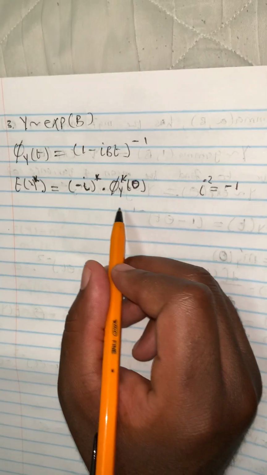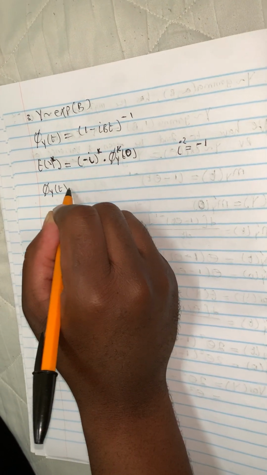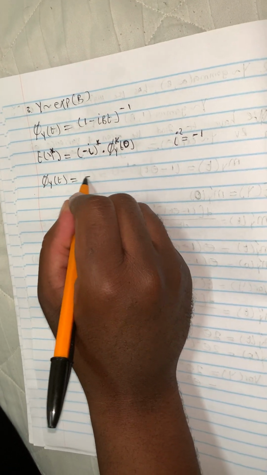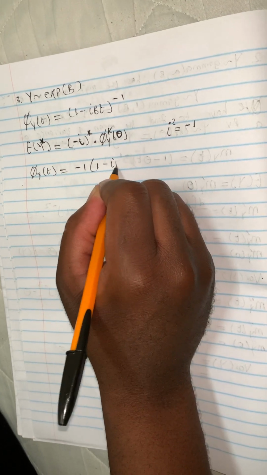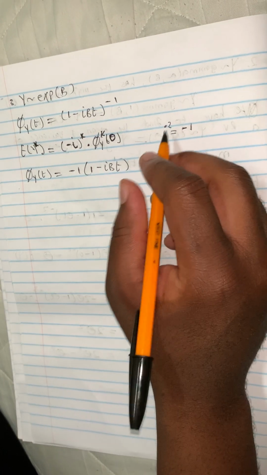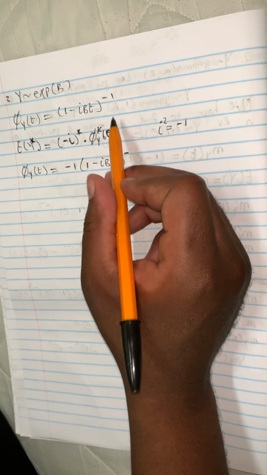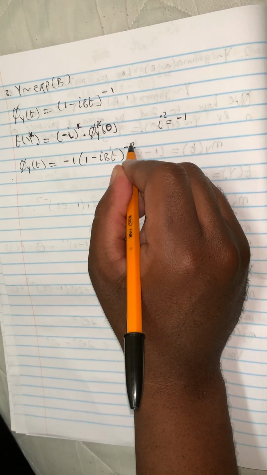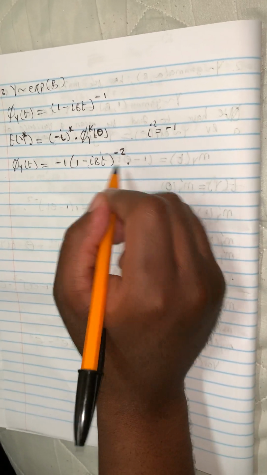So now we need to find the first derivative of our characteristic function, which is -1 times (1 - iβt) raised to the -2, because we have to reduce the exponent by 1, multiplied by the derivative of the inside.